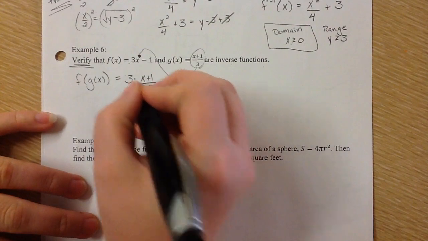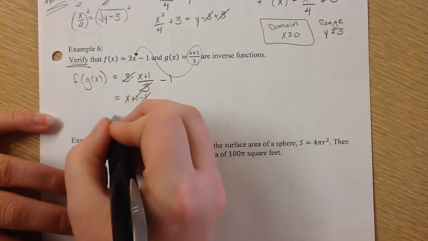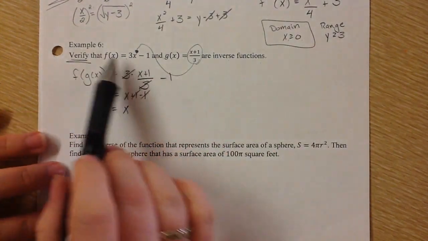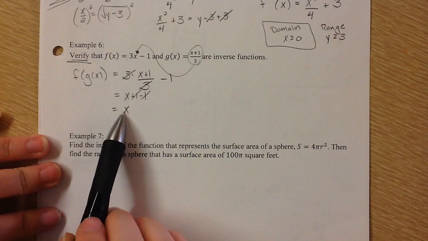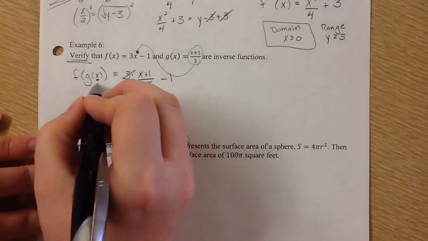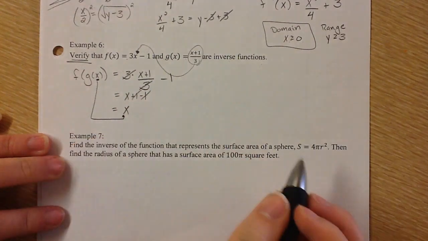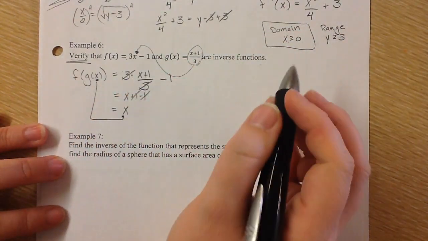So then here these 3's divide out. I'm left with x plus 1 minus 1. I'm left with just plain x, which tells me that whatever I put into this, if I then put it again into that, it's going to undo it. I get back to where I started. I put in an x, I get out an x. But then I also need to do it the other way around.